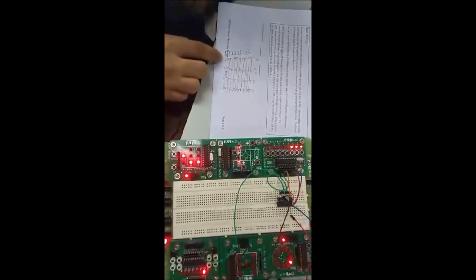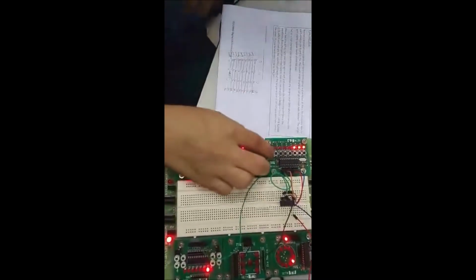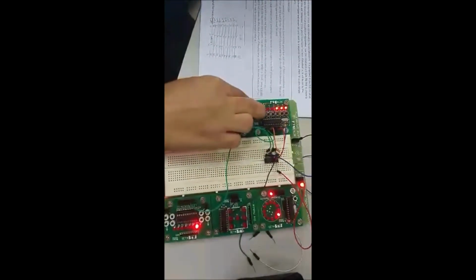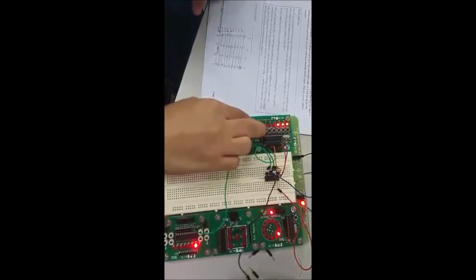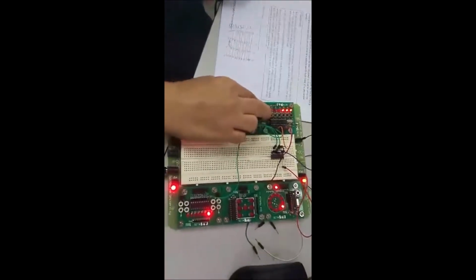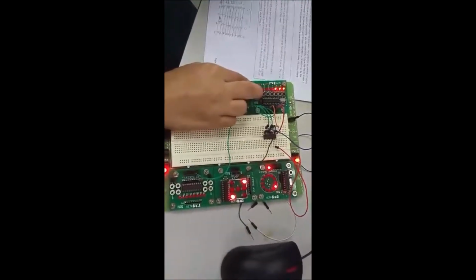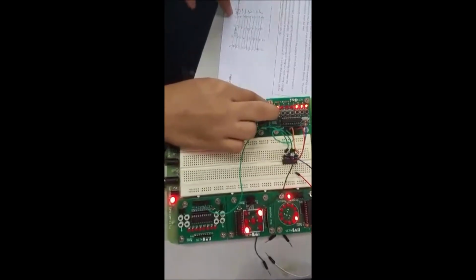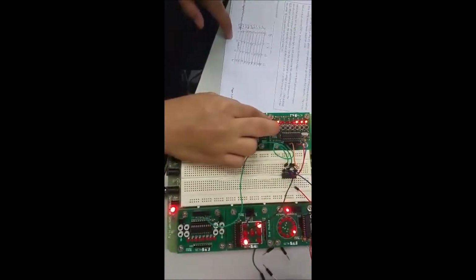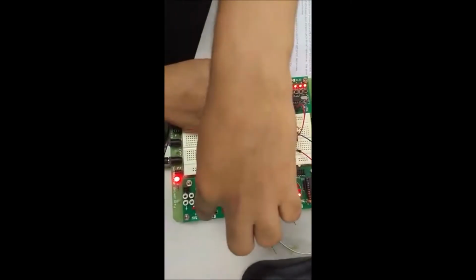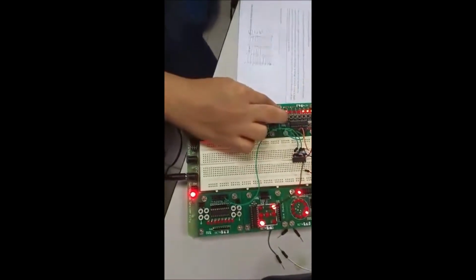Now we check that D is high and clock is high, so we get Q is high and Q naught is low, which is right. So that's it for my part. Thank you.